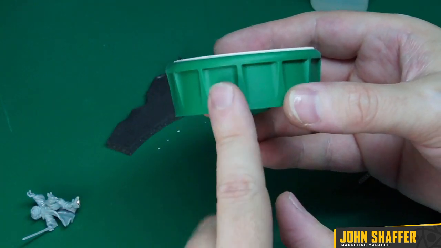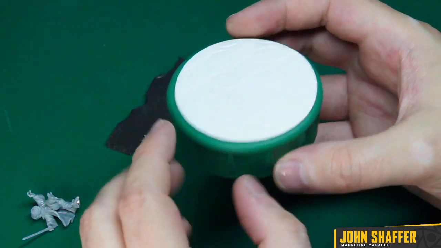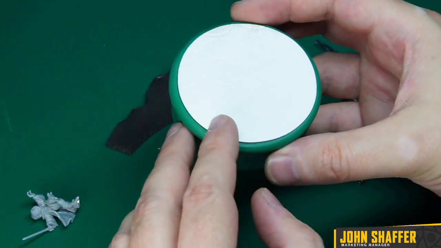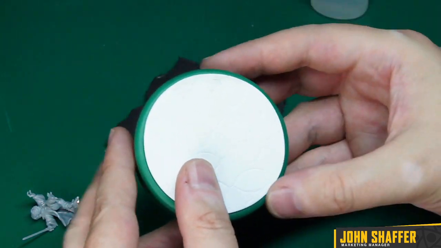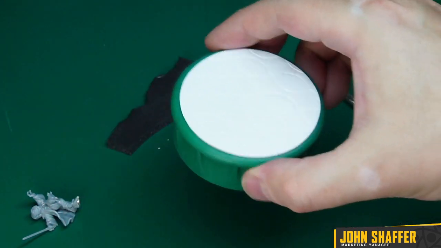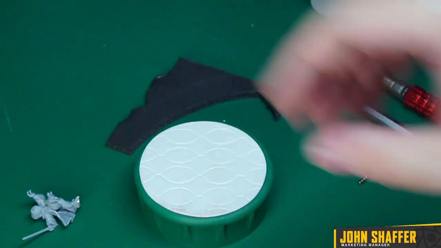I might paint this up in some kind of stony gray, maybe put a little bit of shading and things like that on the side. Maybe I'll just go straight black. I have to see after I've primed it to get a good idea of how it's going to look. So yeah, it should definitely be a good time.